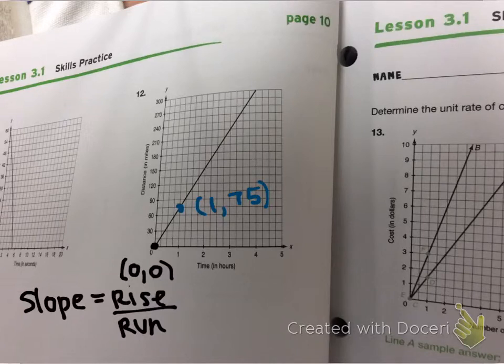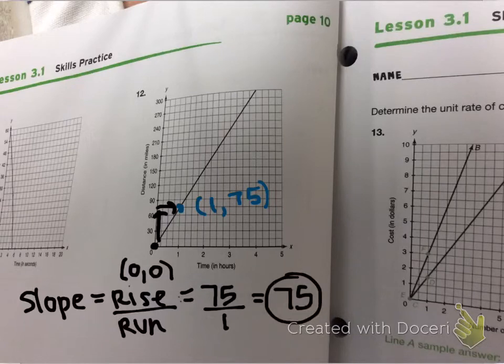Yeah. Okay. So we start on the point to the left and we rise up to 75 and run over to 1. So 75 over 1 is just 75.